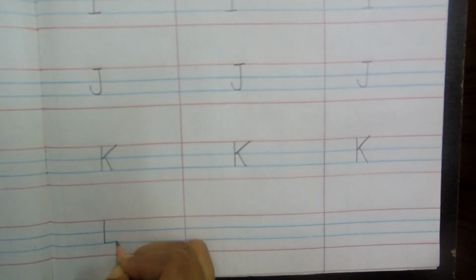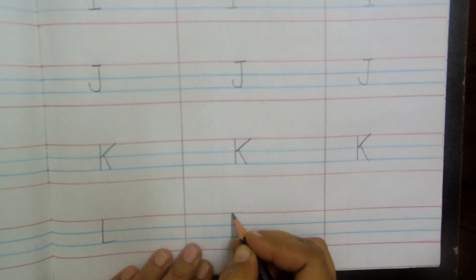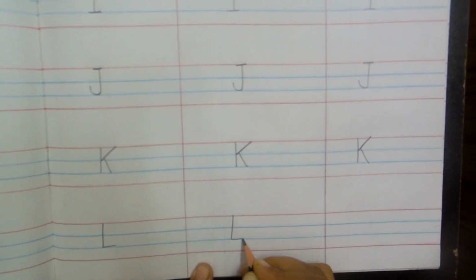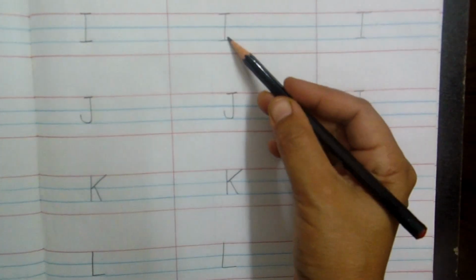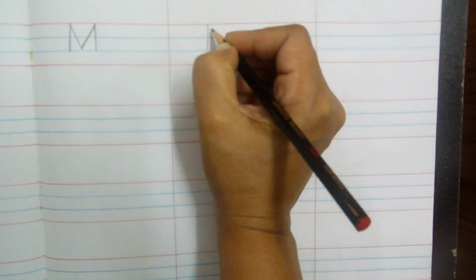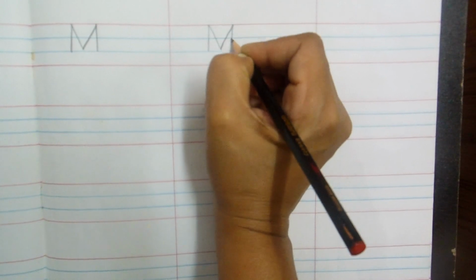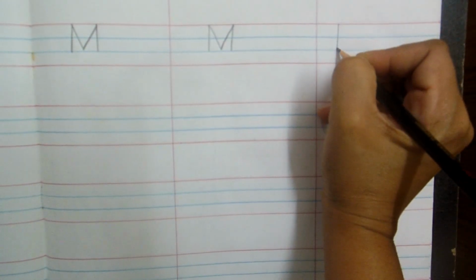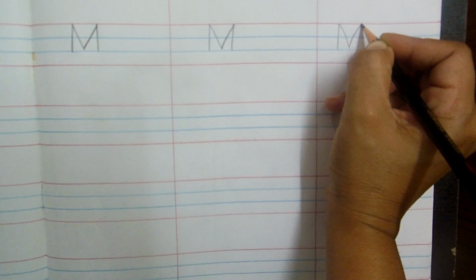Now L. One standing line, another sleeping line makes L. I, J, K, L. Now let us make M. One standing line, slanting, another slanting and standing. So this makes M.